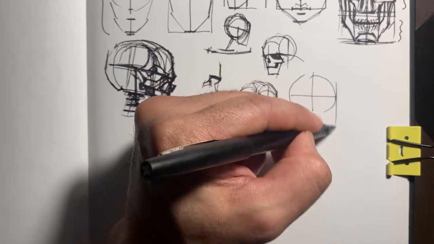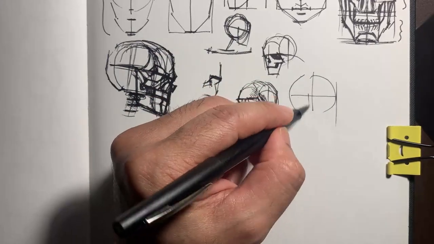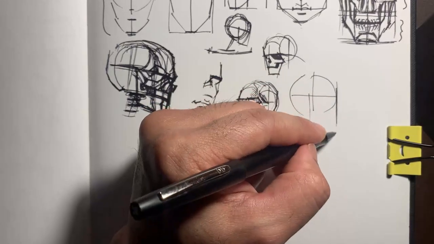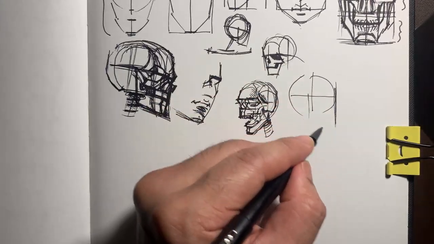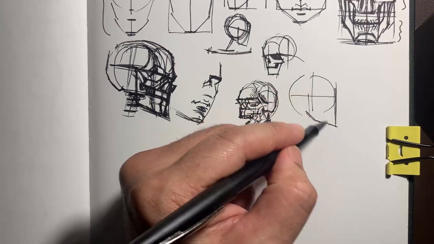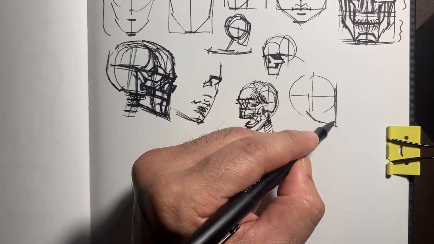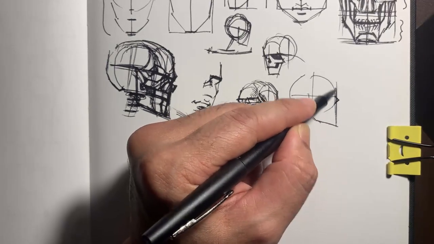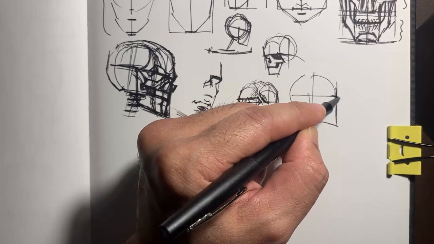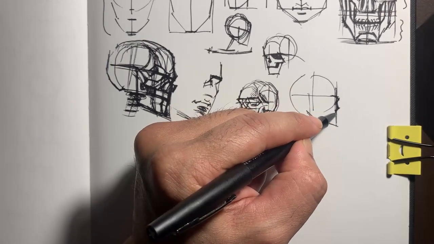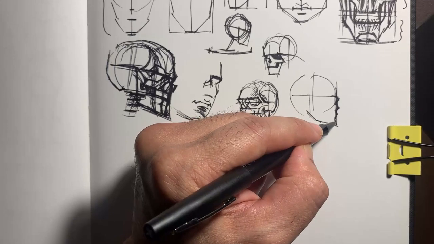Let's go this way. So the side, this is pretty helpful with a profile, because on a skull the profile is going to be pretty straight, because there's no lips or no nose. And so if this comes out, well, actually that's the brow, so the nose will come out like this.